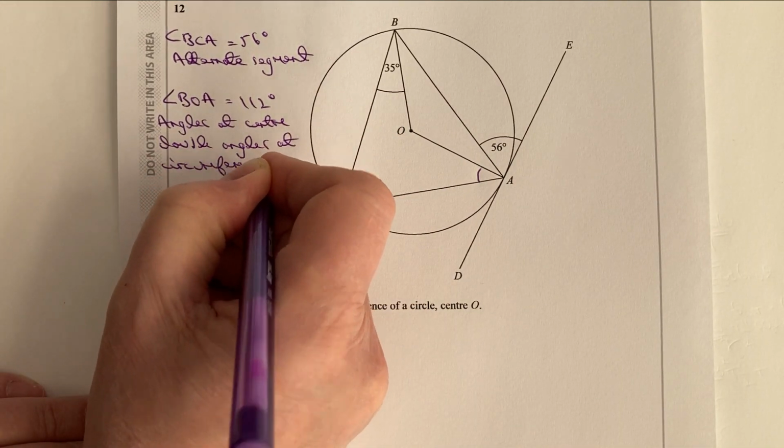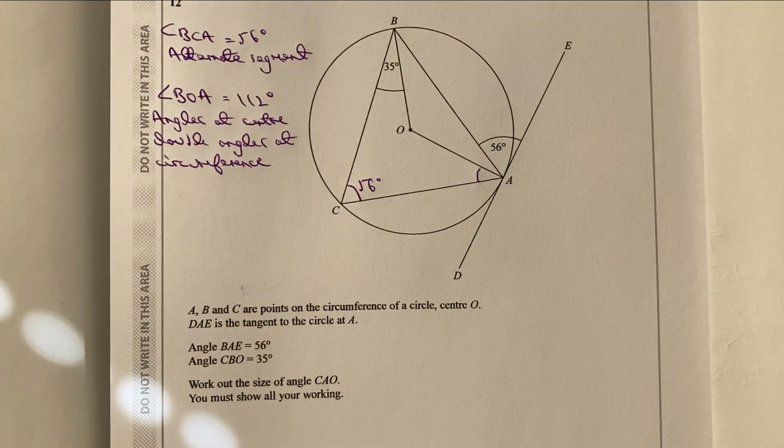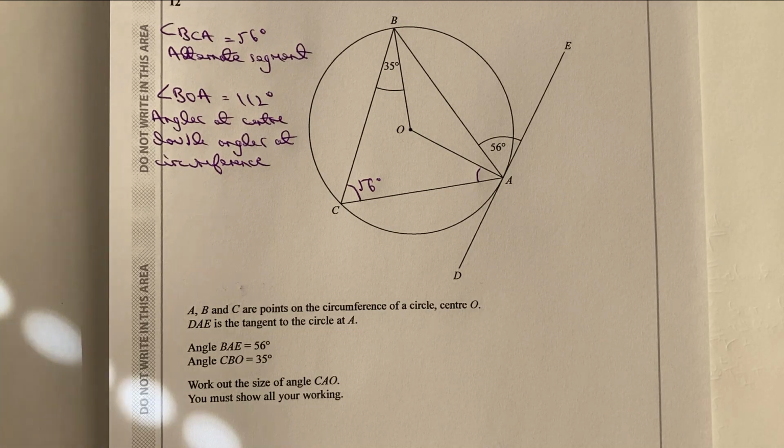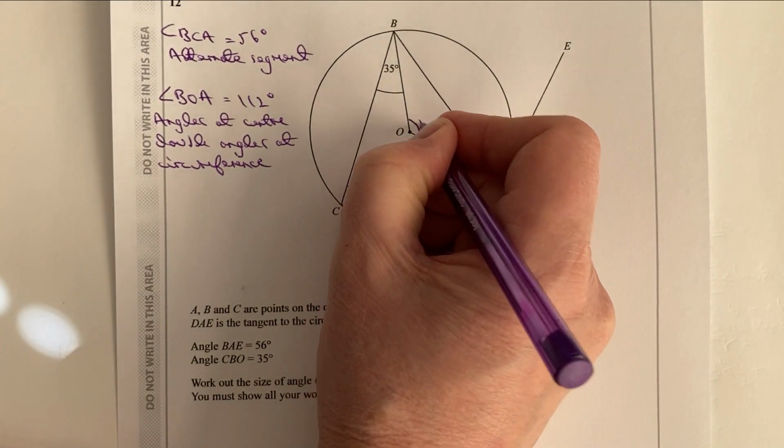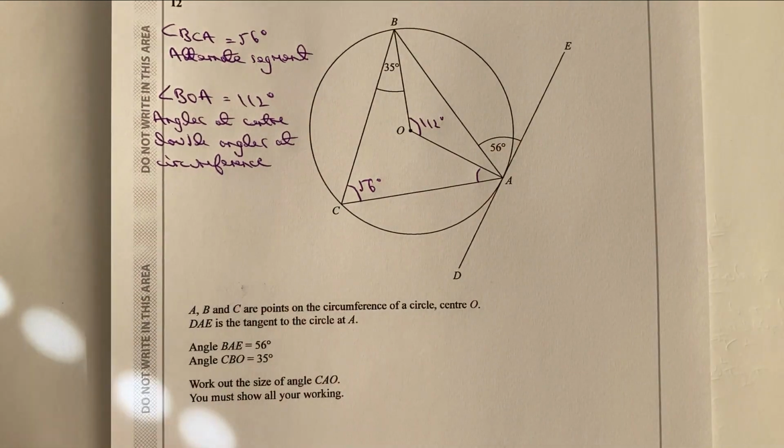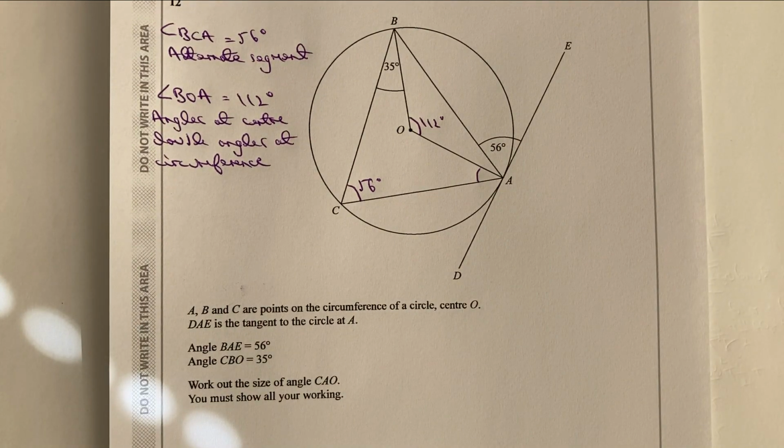Okay, hopefully you can read my writing. I'm just trying to do this in the interest of time. It's a little bit tricky, but basically what we're saying then is that this must be 112 degrees.